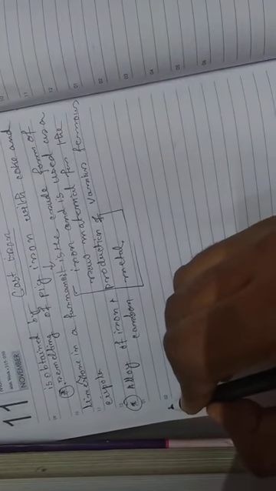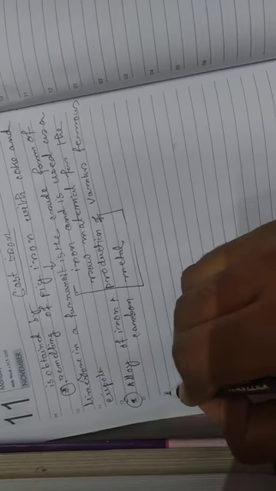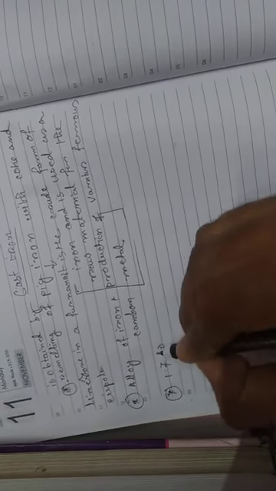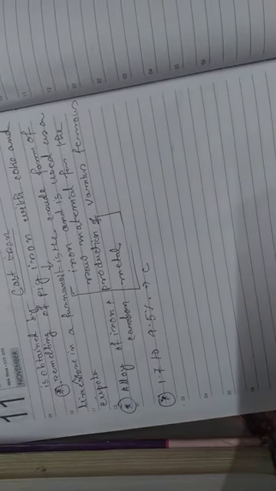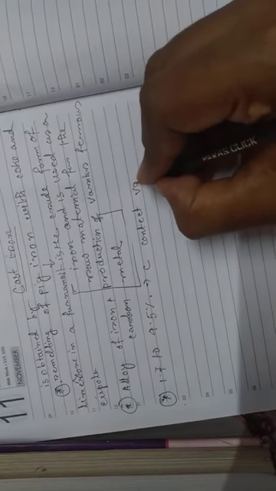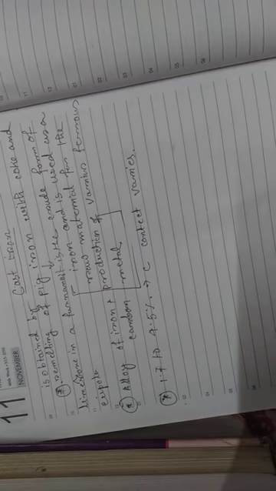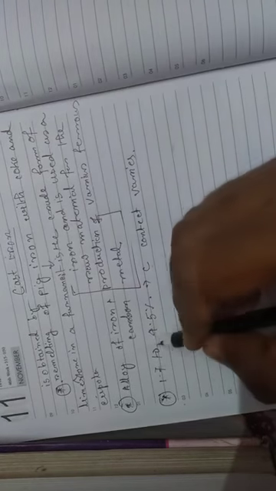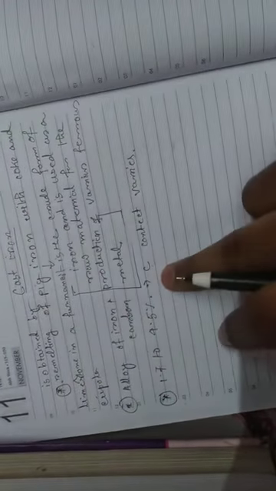And you know that the carbon content in cast iron varies from 1.7 to 4.5%. It may be present as either free carbon or combined carbon. The carbon percent in cast iron is very much higher compared to steel.